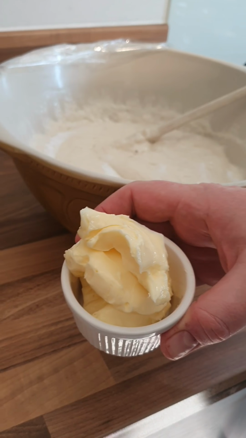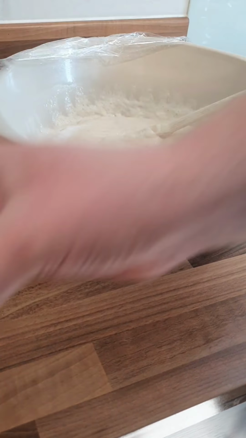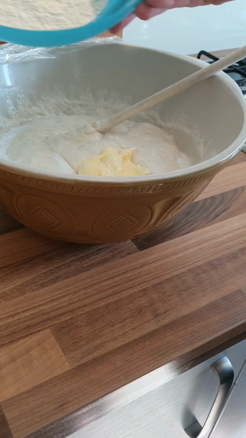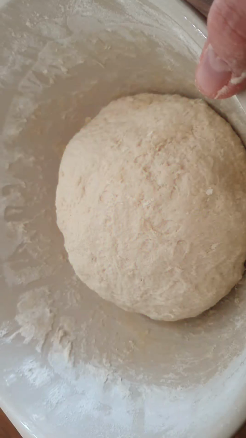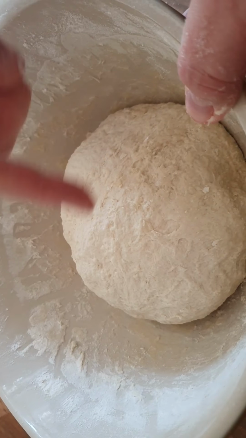I've got some butter. I'm going to put that in. And I've got the rest of the flour. Come back in a second after I've given it a mix. Giving it a quick mix.